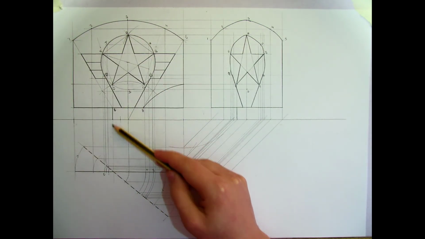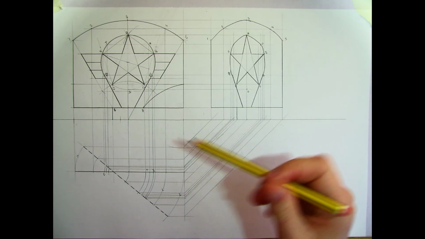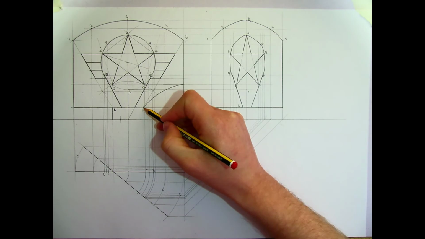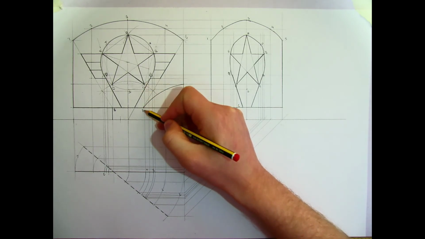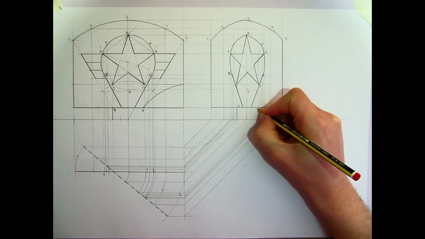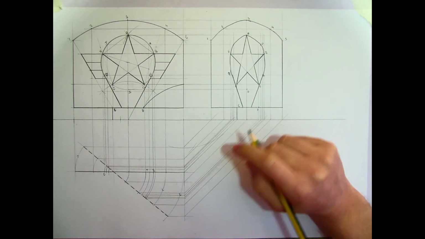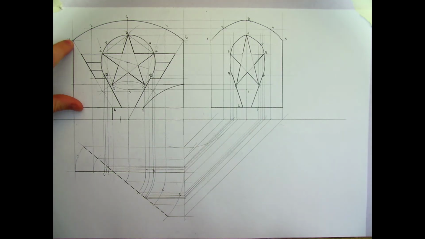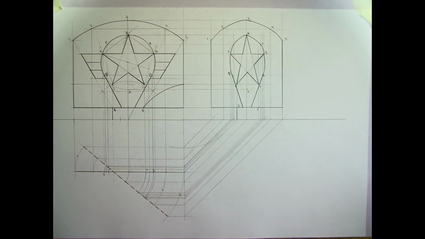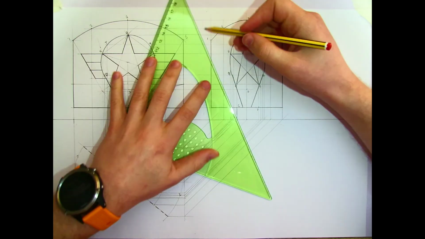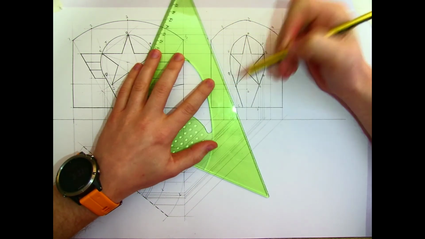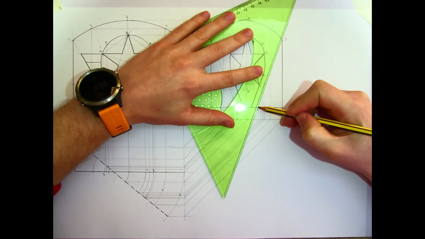So 6 I already have. It's my point here, on top of the rotation, and 7 I need to find. So 7 is directly below C, so follow that down and up. So this is point 7 here. So what I'm going to do is put in the line from 1 to 6 and 7 to 5, and that's going to help me find these pieces here on the side. So I don't need to go finding each end point individually. 1 to 6, wherever they intersect that line, and this line will solve that for me.